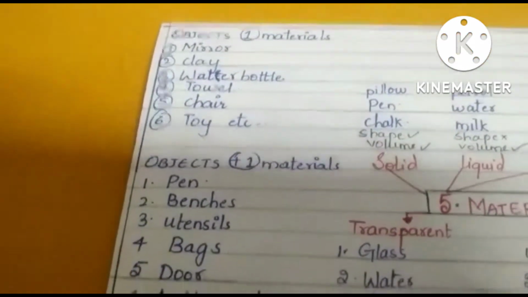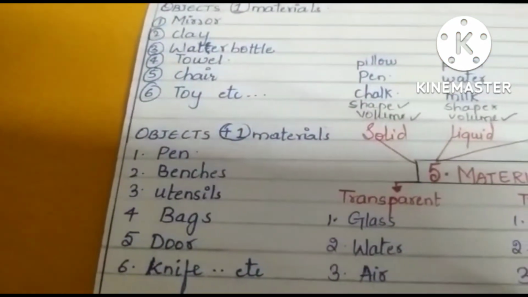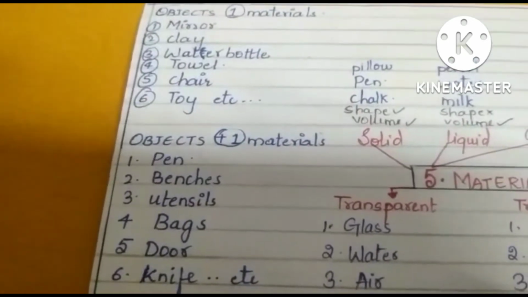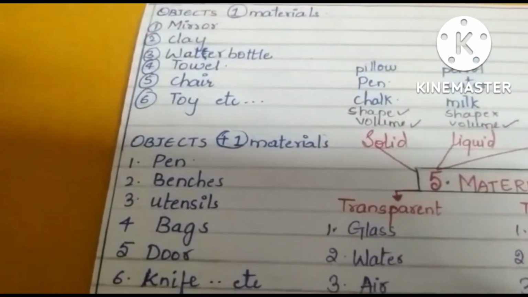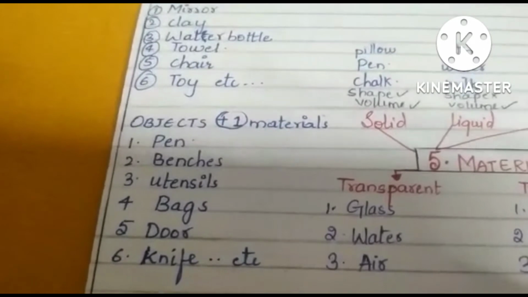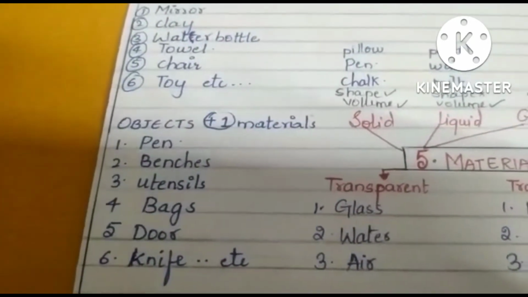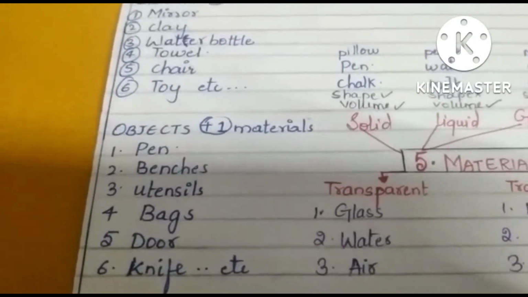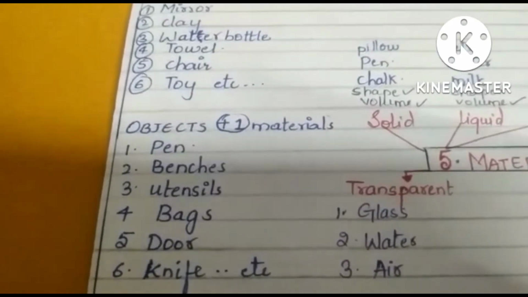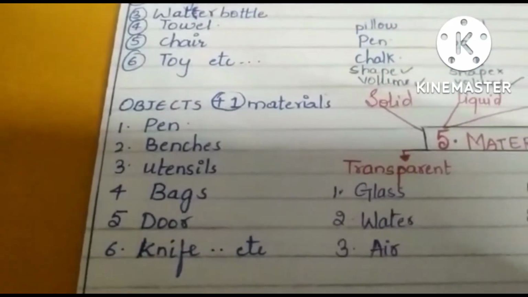Now if you are considering the towel, the fourth one, it is made up of pure cotton, a single material. Again the chair: if you are taking the wooden chair, it is purely made up of wood only, and if you are taking a plastic chair, it is totally made up of plastic only. Then toy, again plastic toys.